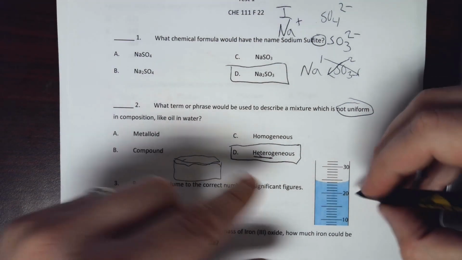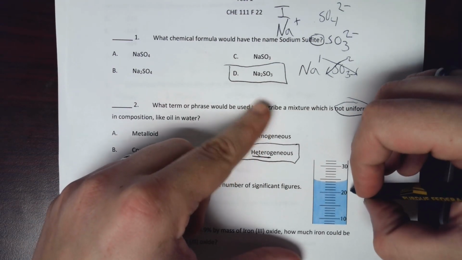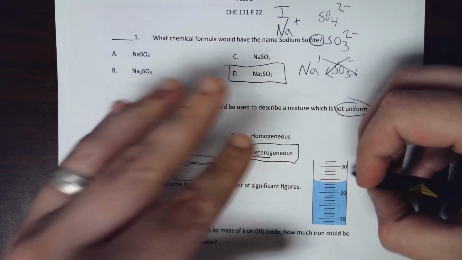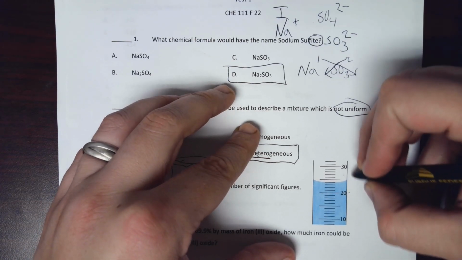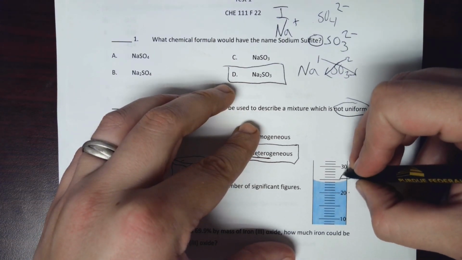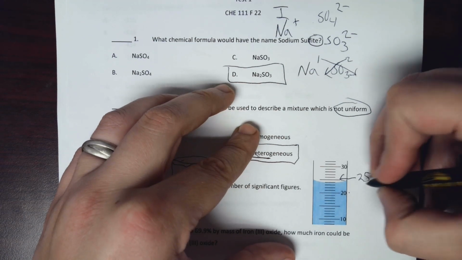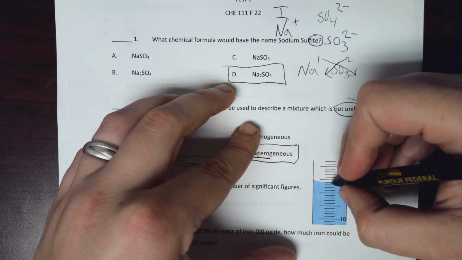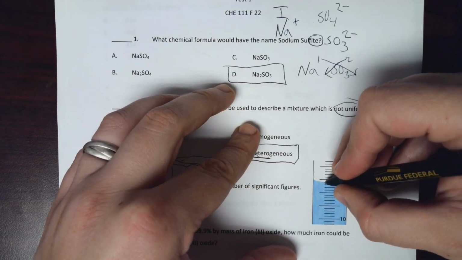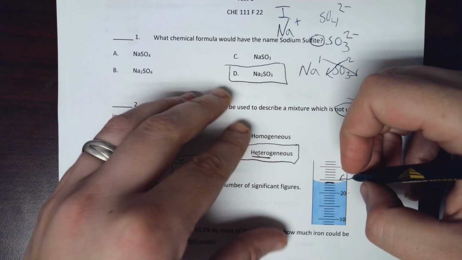This one, you had to read this correctly, and you had to read it to the correct number of places. So if this is 20 and that is 30, that line right there is 25. So meaning the meniscus is right there on 24.